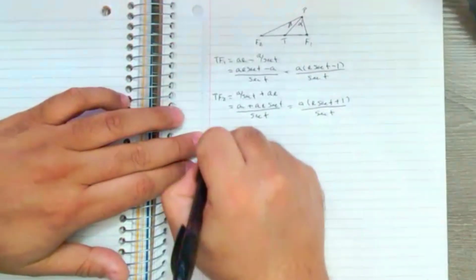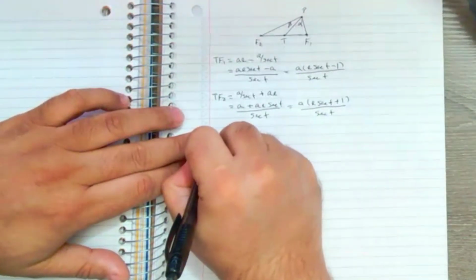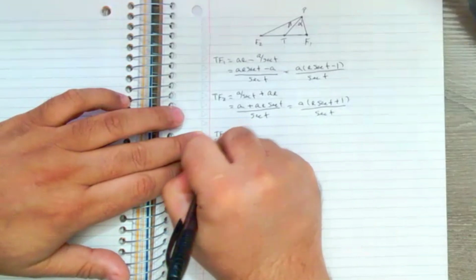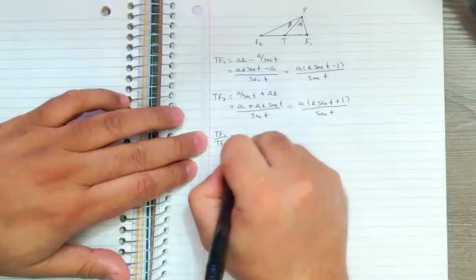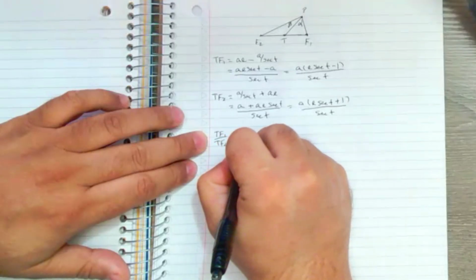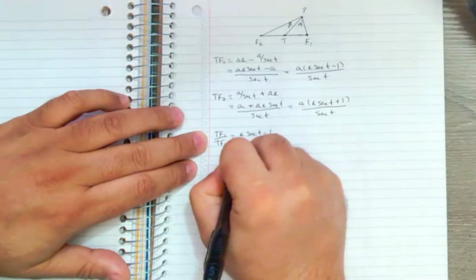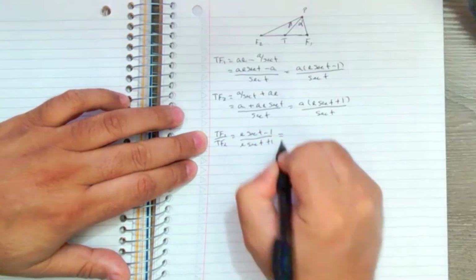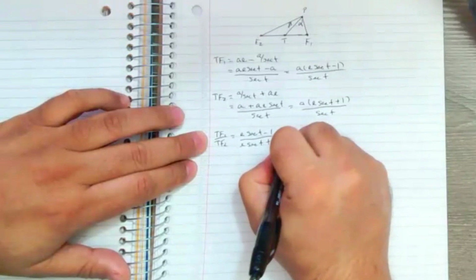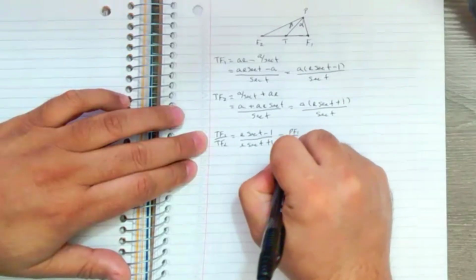And so the ratio TF1 to TF2 is e times the secant of t minus 1 over e times the secant of t plus 1. And recall that that is the same ratio as PF1 to PF2.